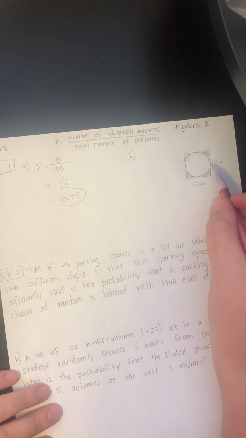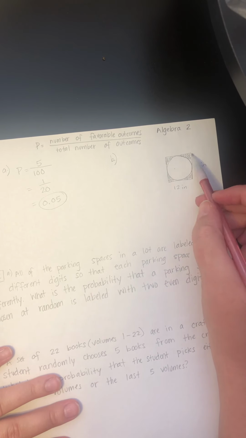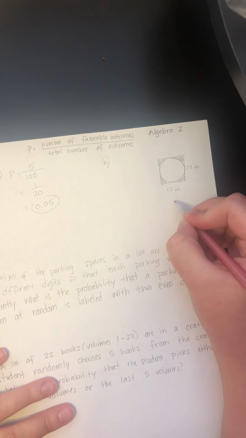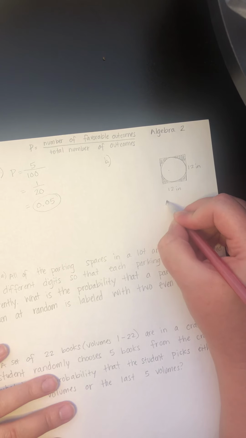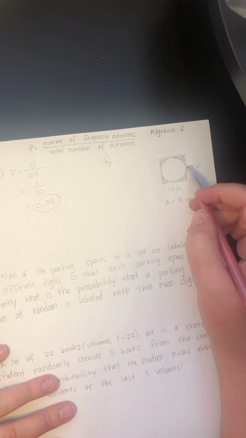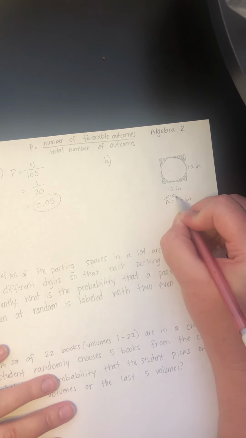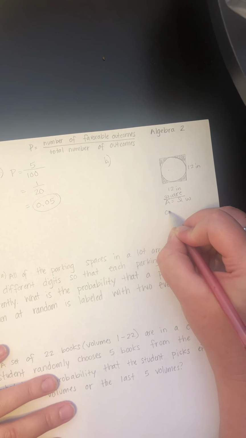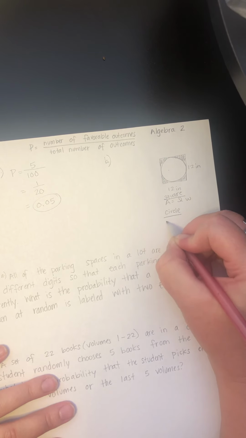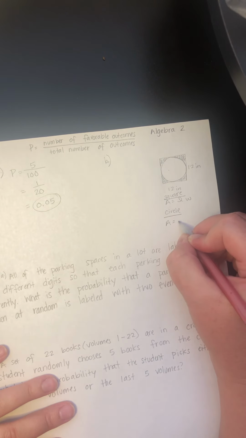So our shaded area right here, we know the formula for a square. For the area of a square, it's length times width. And then the formula for the area of a circle equals pi r squared.